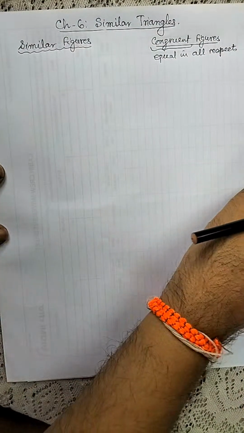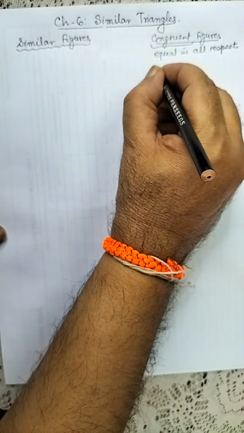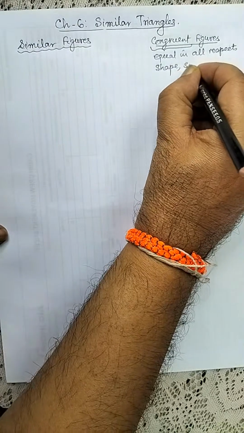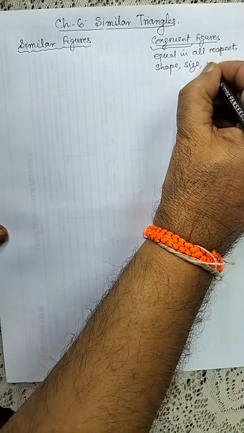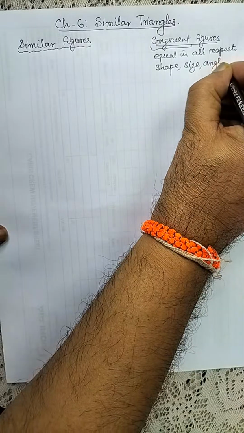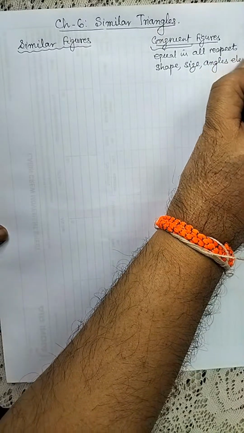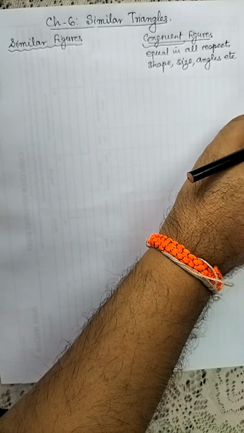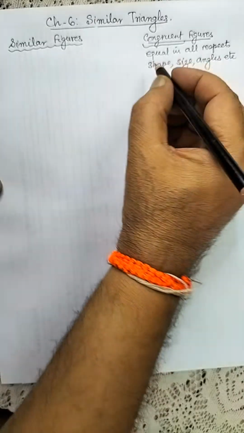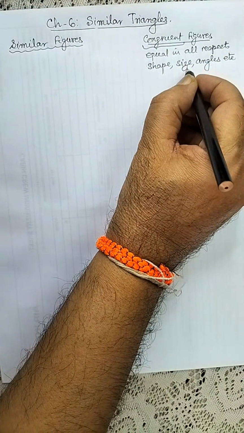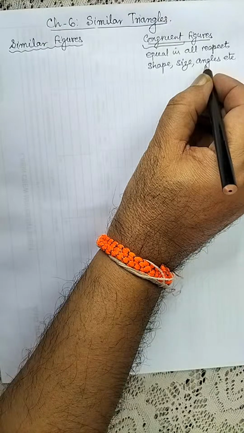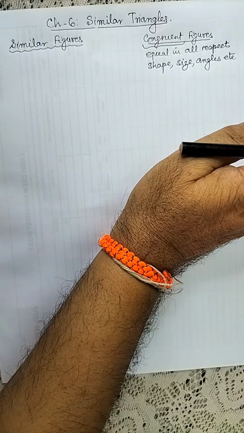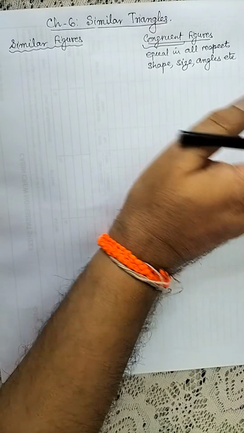What I mean by all respects, whether you talk of their shape, size, angles, etc., all are equal. If two figures are congruent, then they have the same shape, same size, same angles, and anything else you can think of, those two figures are equal.